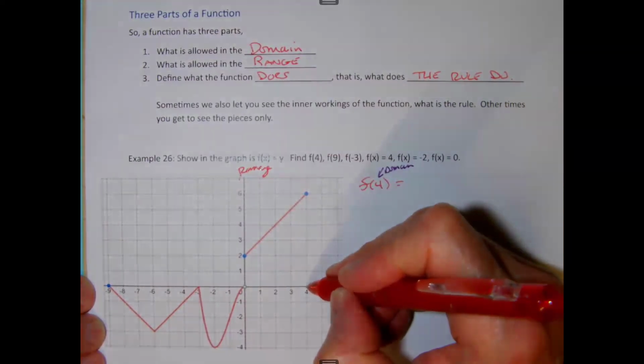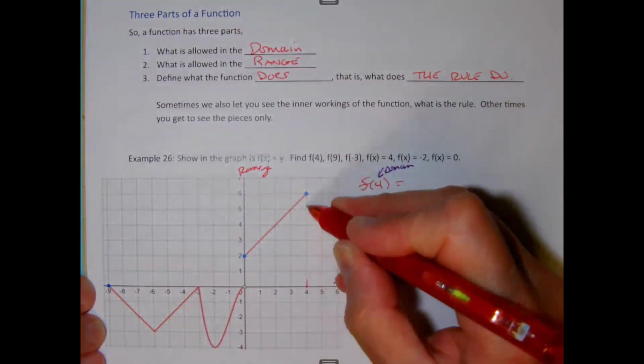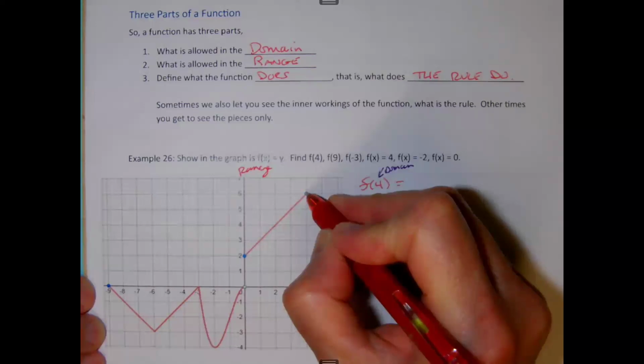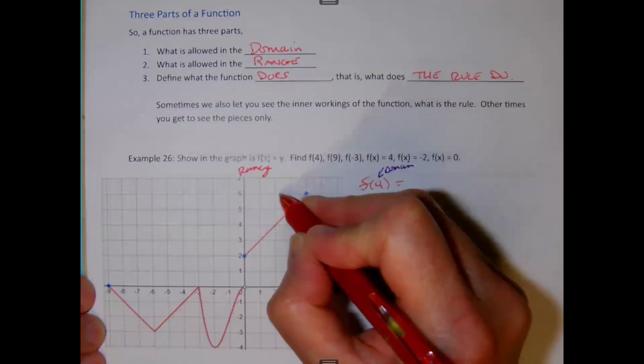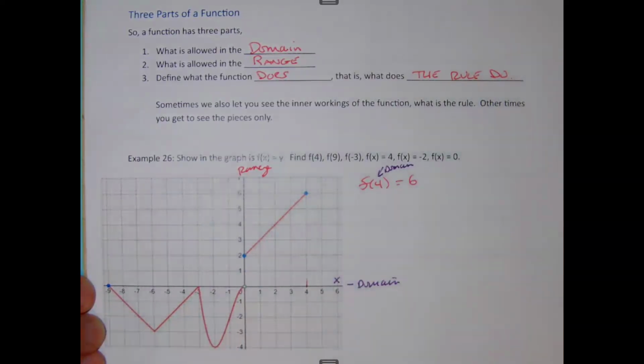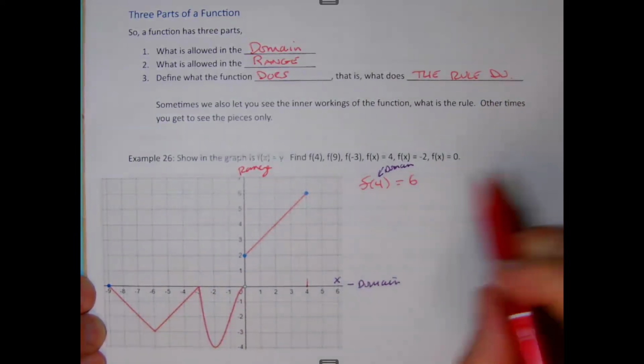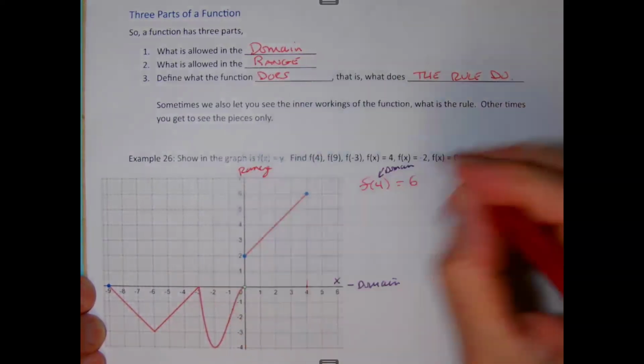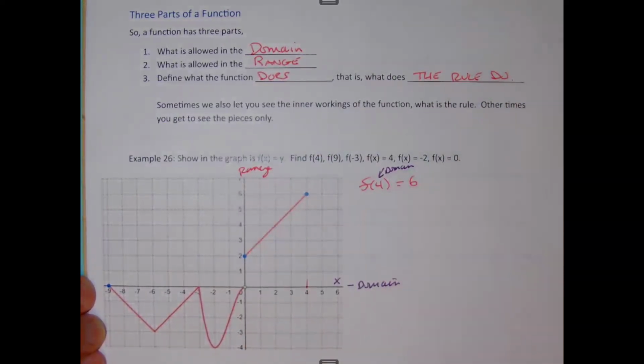So I come over here to 4, and I move 90 degrees until I hit the graph. Then I turn 90 degrees towards the vertical axis and read what it says. So f of 4 is 6. That's my range, and that's my domain.